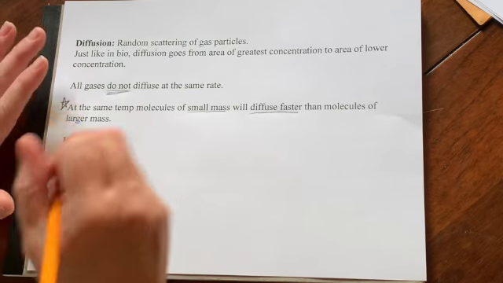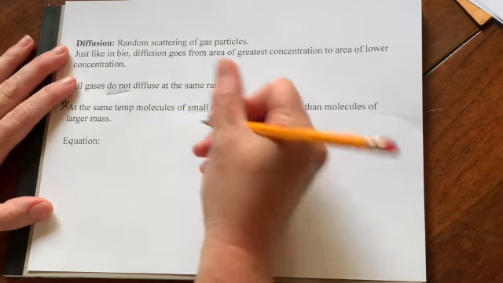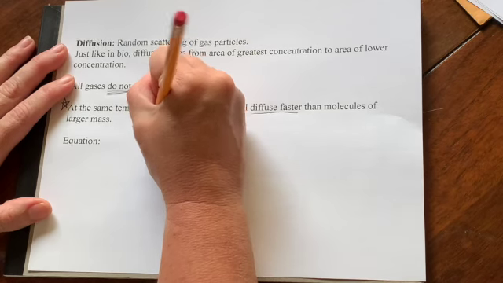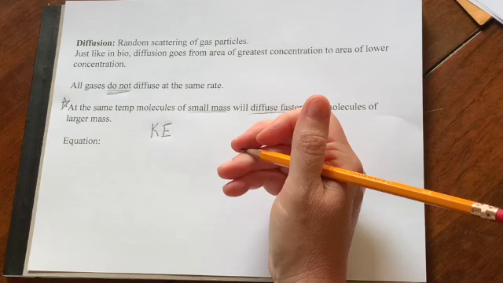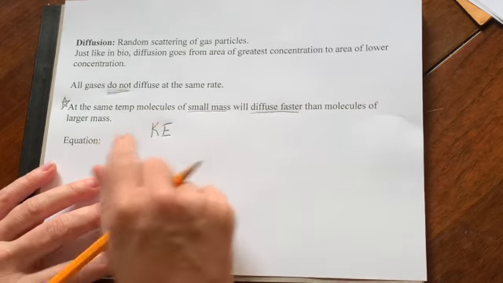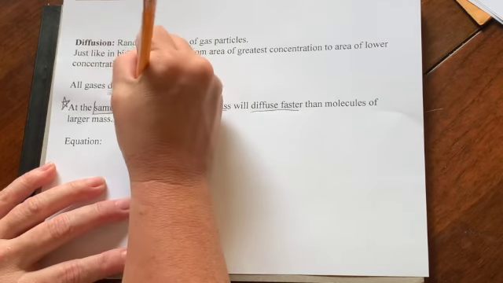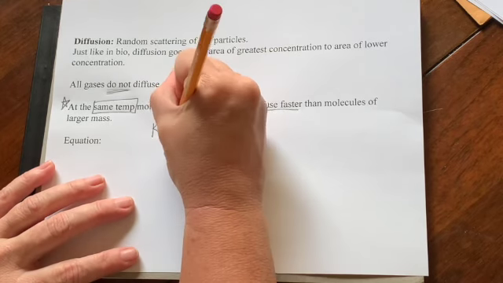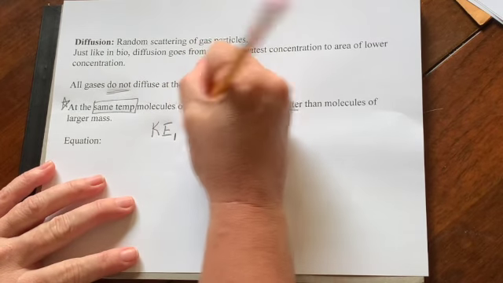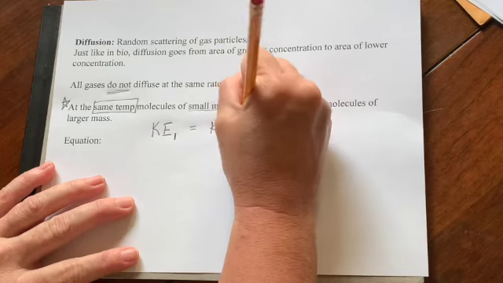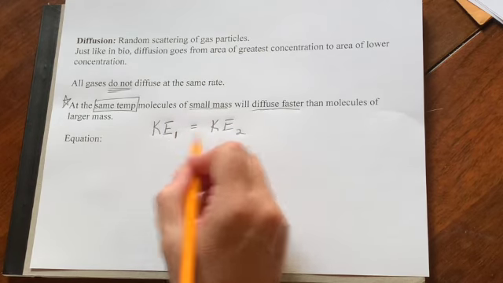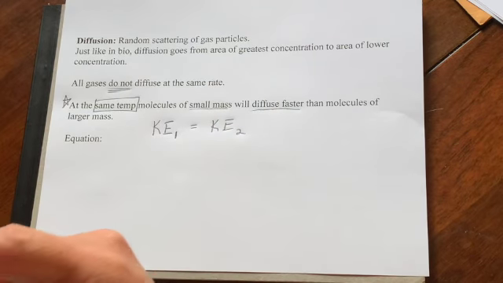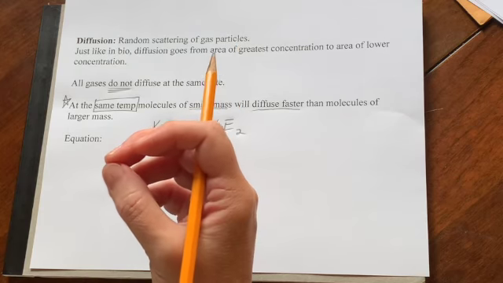So let's look at the equations for this, and I'll show you what we're going to be using. We know kinetic energy is the energy of motion, and we're saying that we are at the same temperature. So if we're at the same temperature, the kinetic energy of your first gas must equal the kinetic energy of your second gas, because temperature is a measure of the average kinetic energy. We know that kinetic energy deals with mass and velocity.